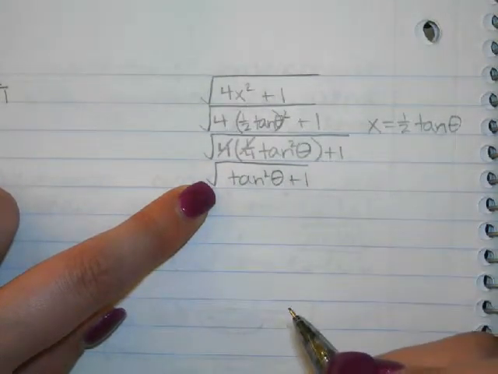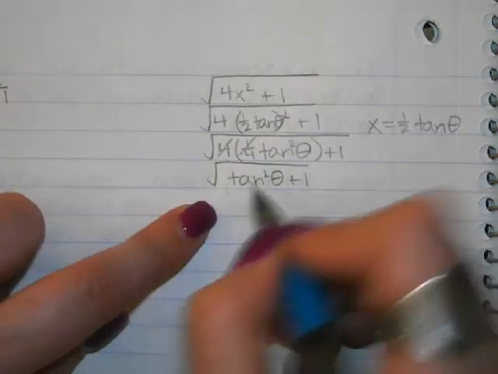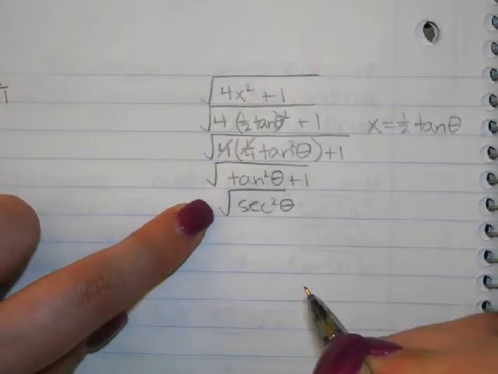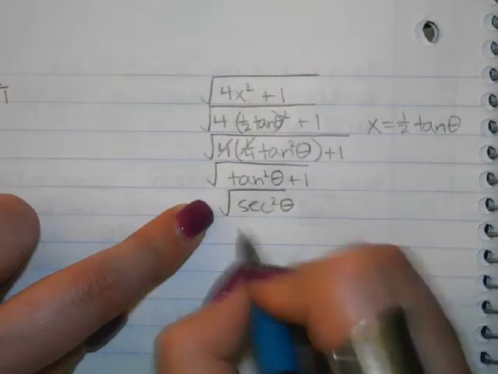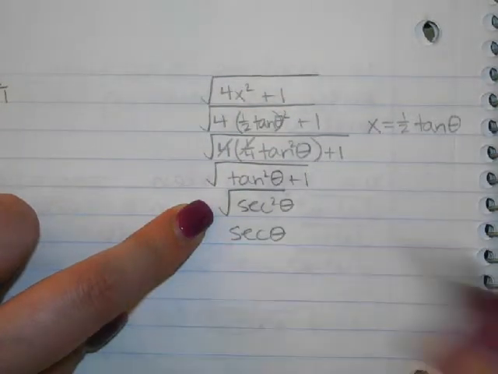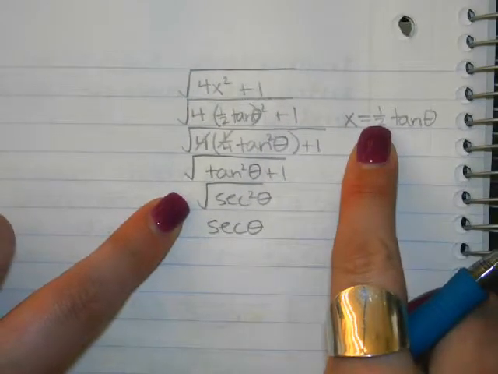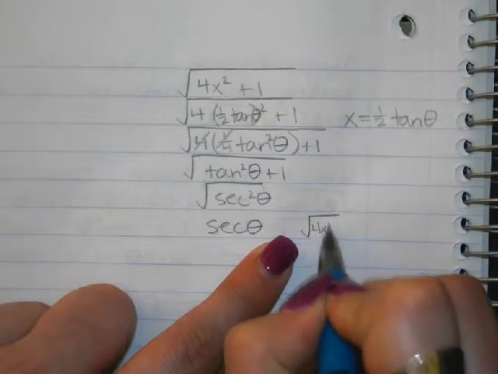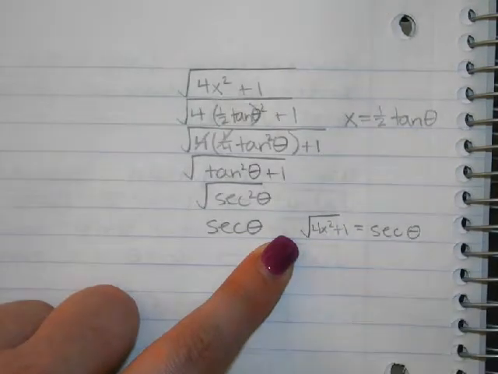And tan squared plus 1 equals secant squared. And the square root of secant squared is secant. Okay, so this is one substitution that we have. Then we also have that the square root of 4x squared plus 1 equals secant. That's the second substitution we have.